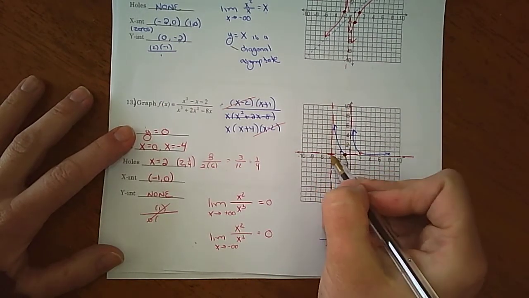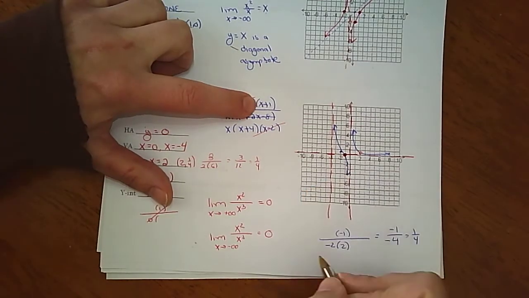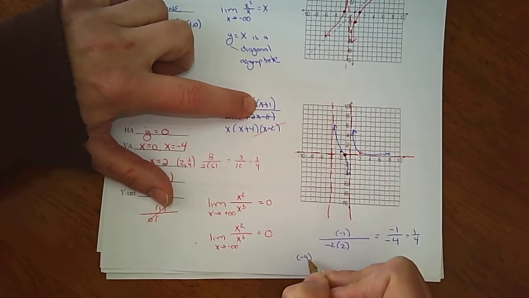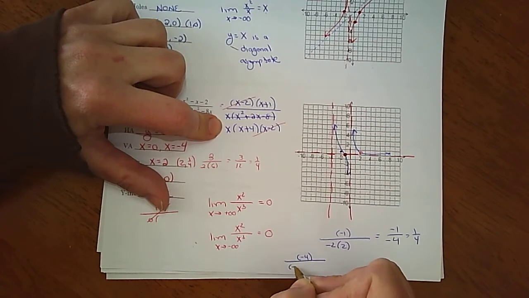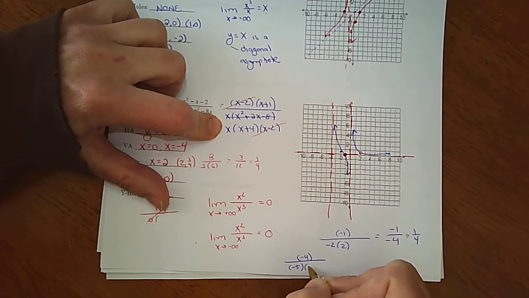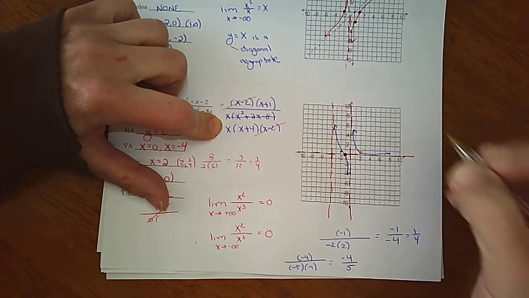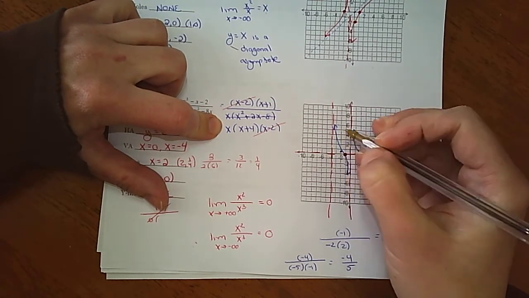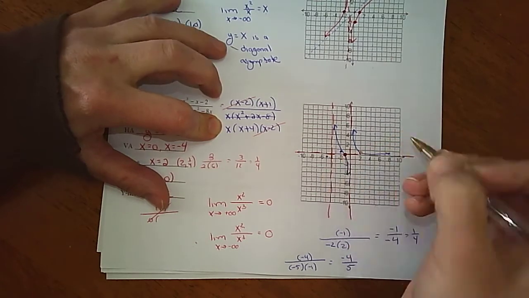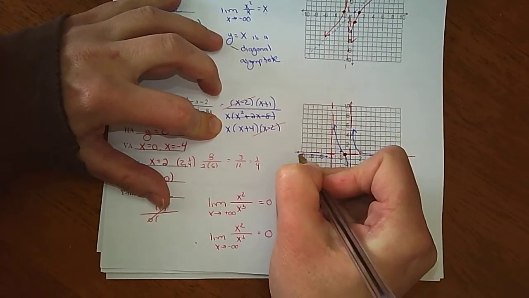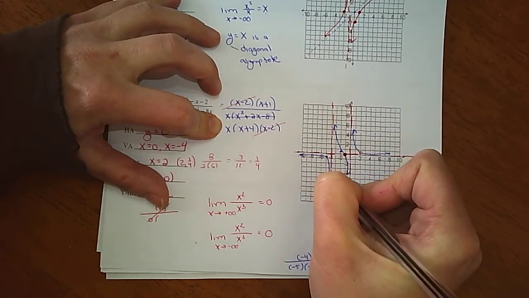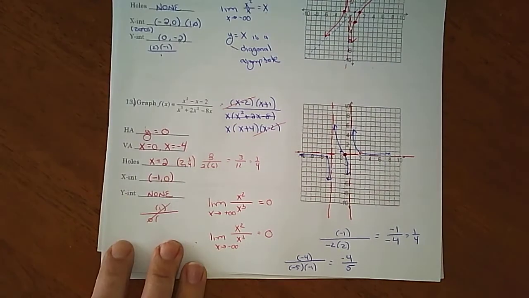And then let's plug in -5 to see what that makes. If I plug in -5, I get -4 all over -5 times -1. So that's -4 over 5. So here I'm right about there. So I'm going to go hug the line here and hug the line down. And that's what our picture looks like.